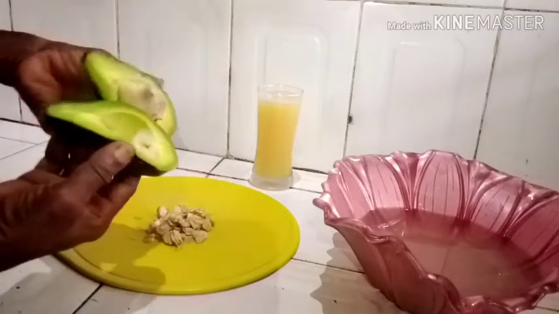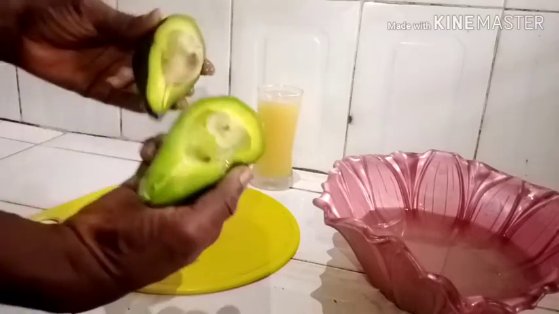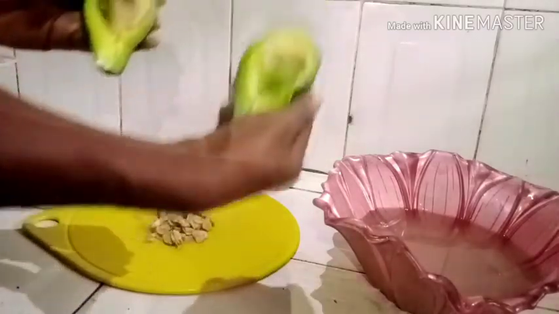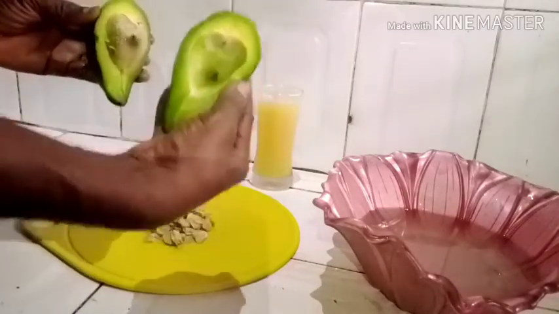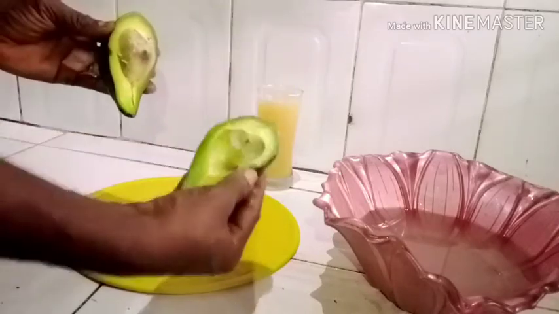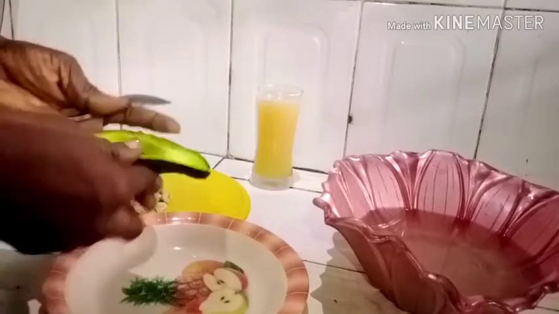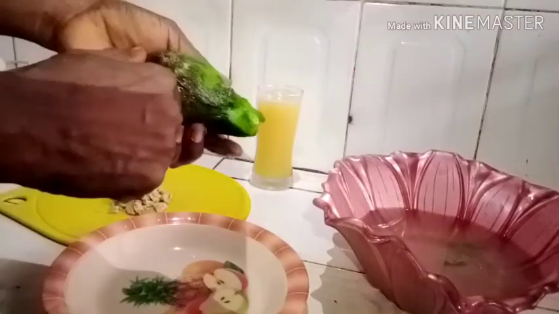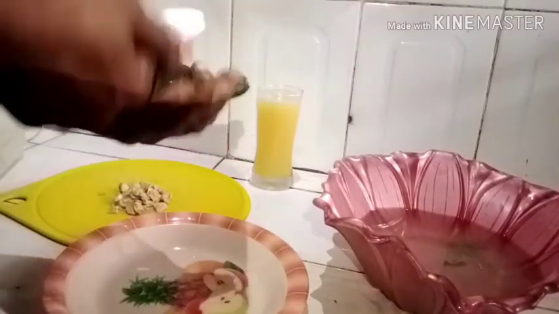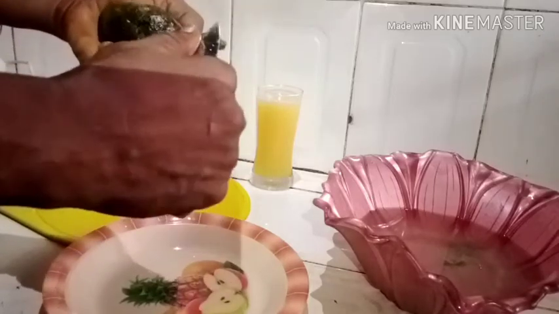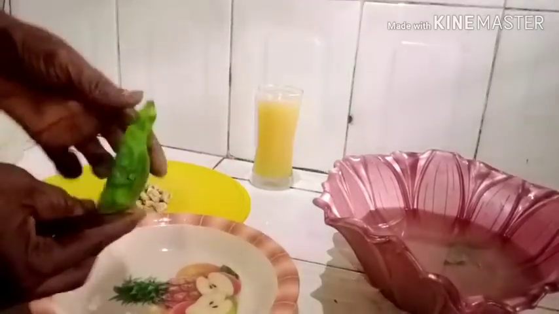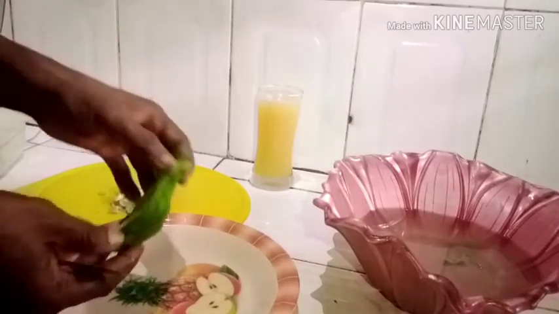You can see the way I divide the pear. So half of this one is what we use for this smoothie. Make sure that you peel off the back. You can see this is exactly what we need for this production.